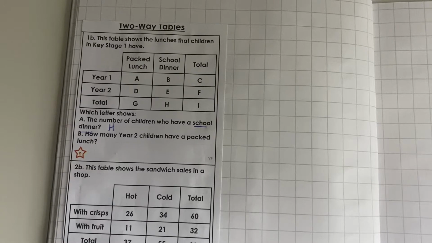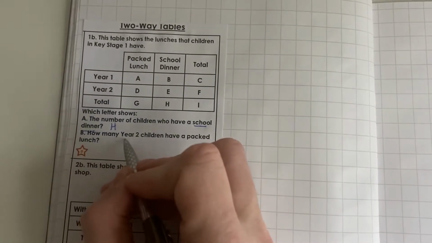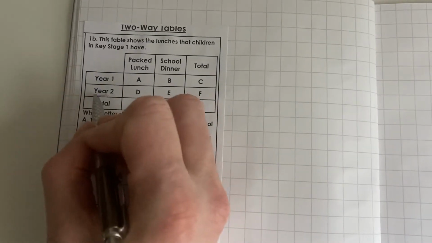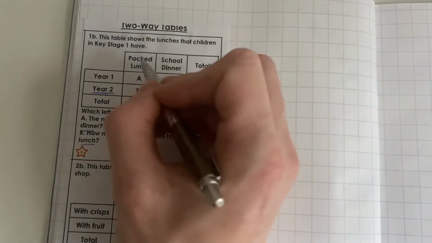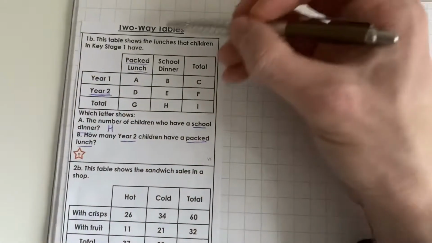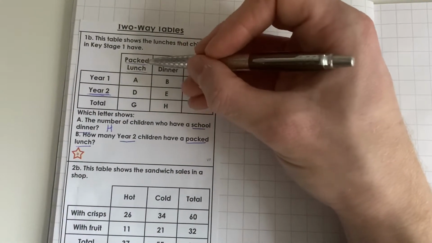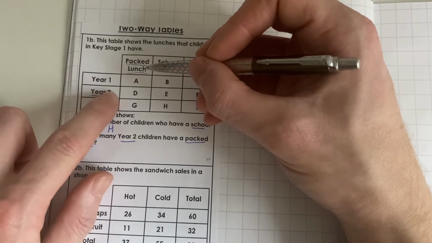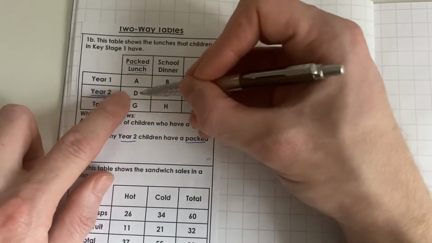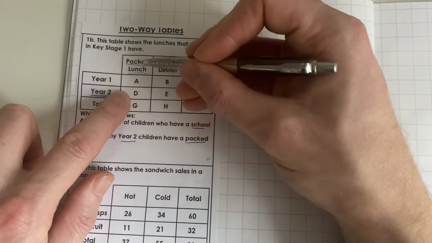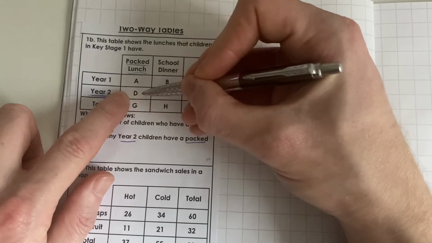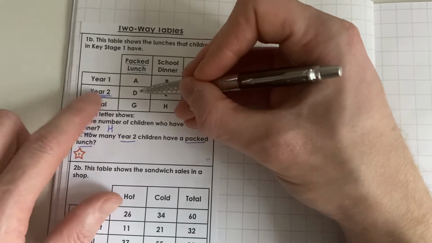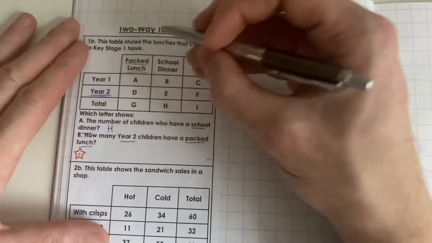The next statement says, how many year 2 children have a packed lunch? So we're looking at this row here and this column. We're going to find which letter represents this. So year 2, D, is in the column of packed lunch. So D shows how many children in year 2 have packed lunch.